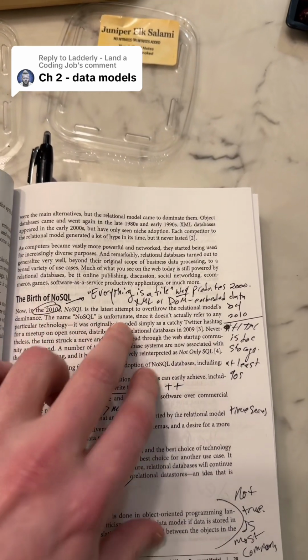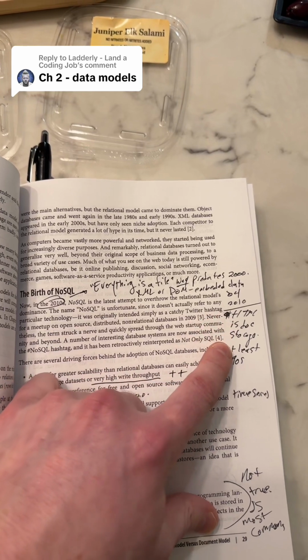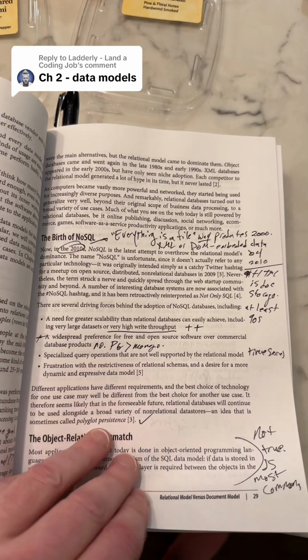The timeline is a little off. The document model is much older than the 2010s. HTML is a document storage. The idea that everything is a file. So this goes back at least to the 90s.